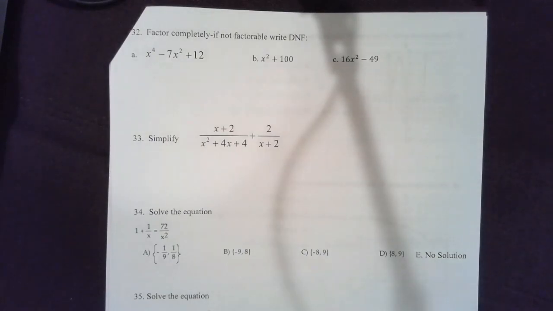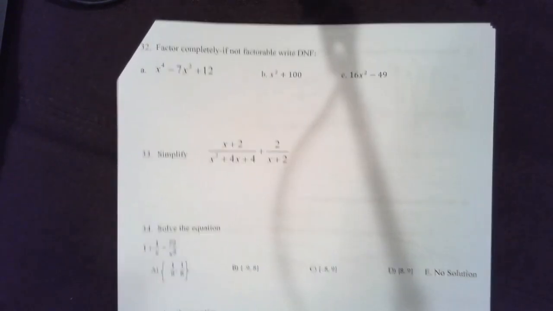Alright guys, welcome to the 7th page of 8, so we're almost done, of our quarter 3 review. Let's go ahead and do some more factoring.